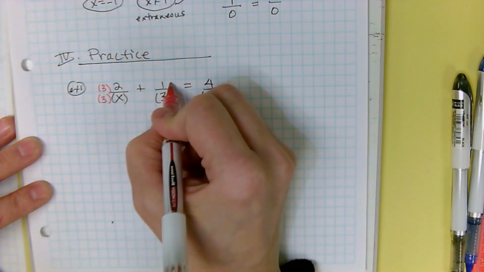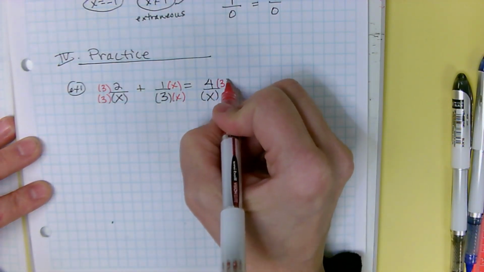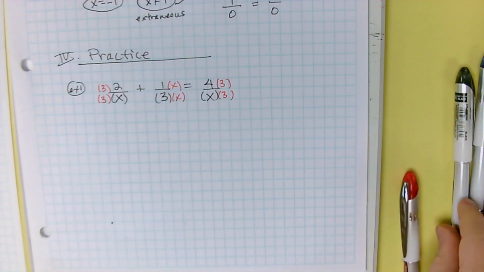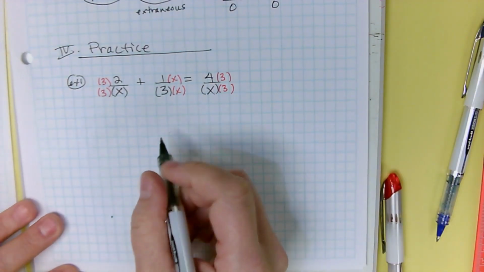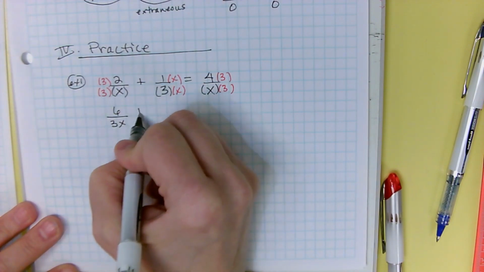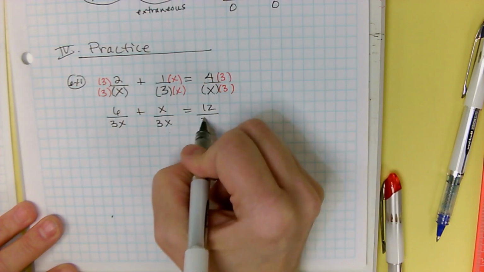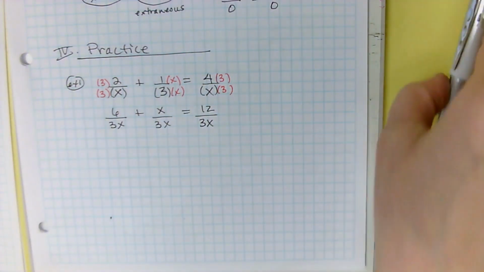The middle one needs an x, so multiply by x over x. The right one needs a 3, so multiply by 3 over 3. So now we've got 6 over 3x plus x over 3x equals 12 over 3x, and we have a common denominator.